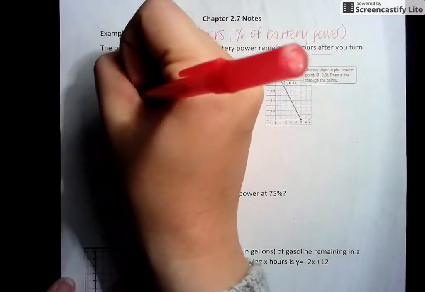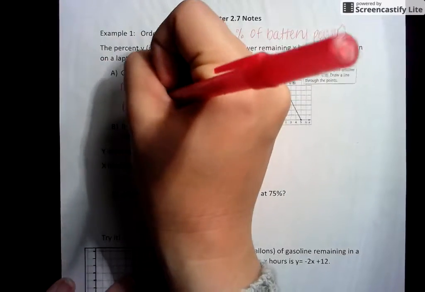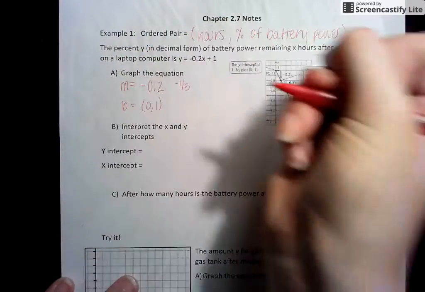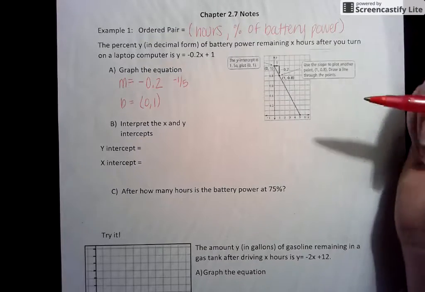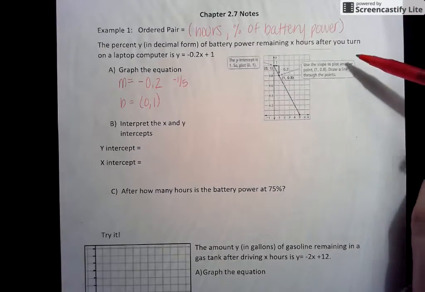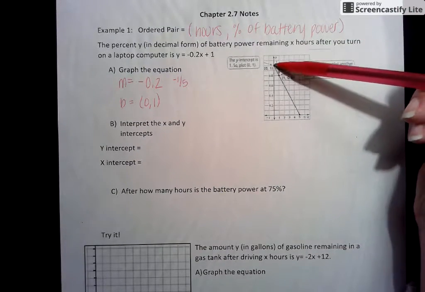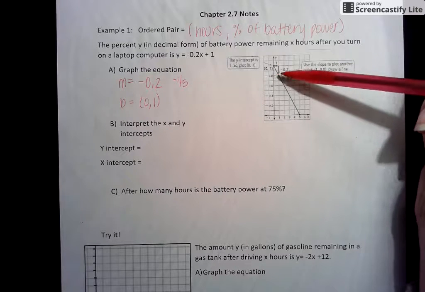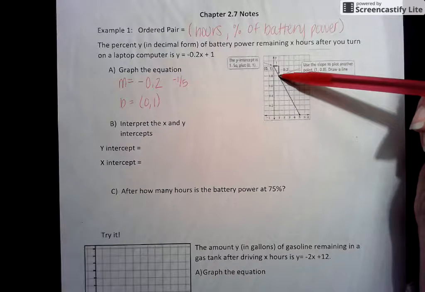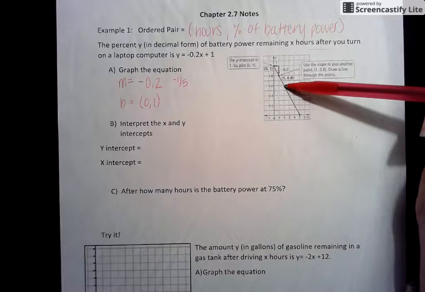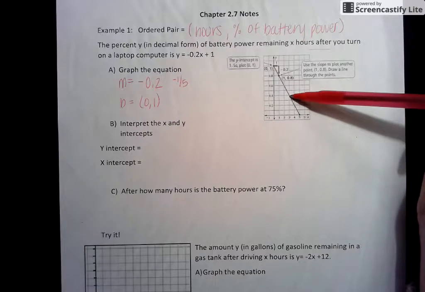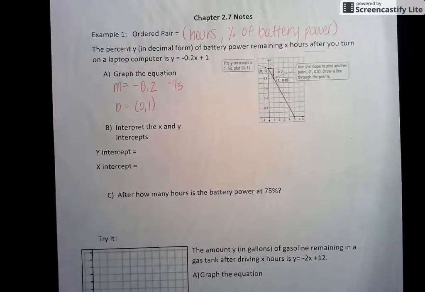And then the y-intercept is 0, 1. So if you look at the graph, it's saying that you are going down 0.2 and to the right 1, and so forth.